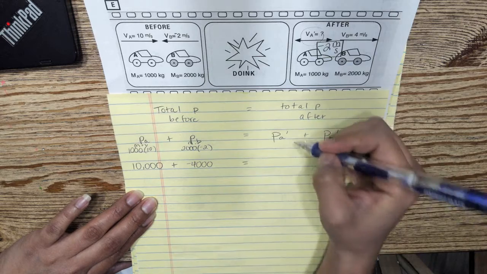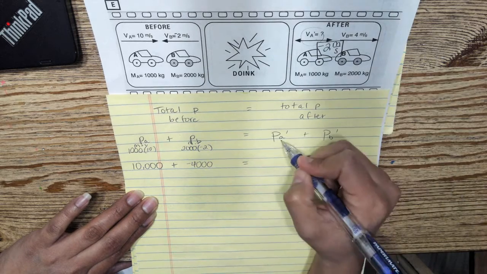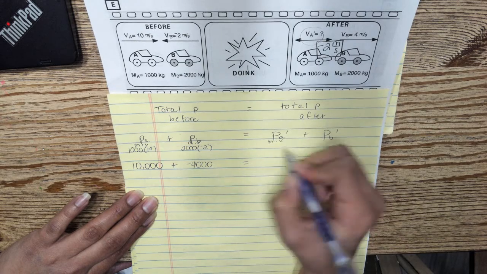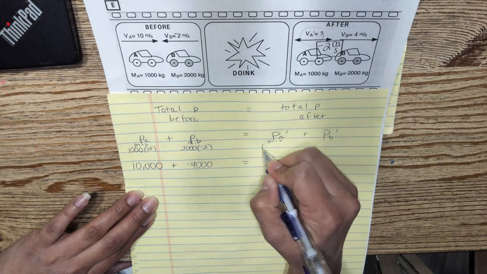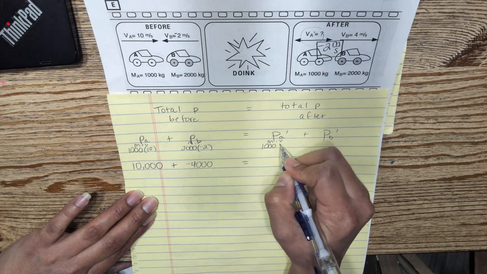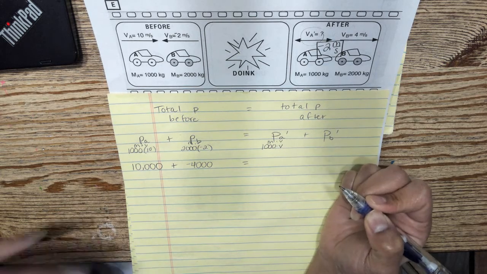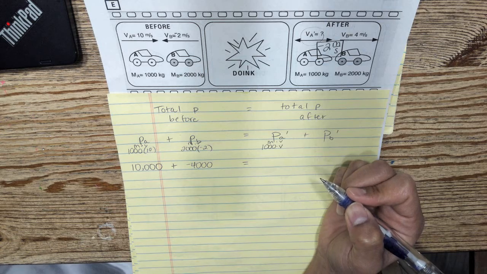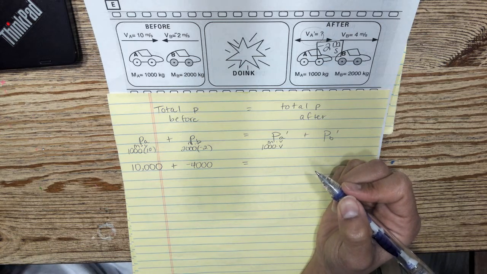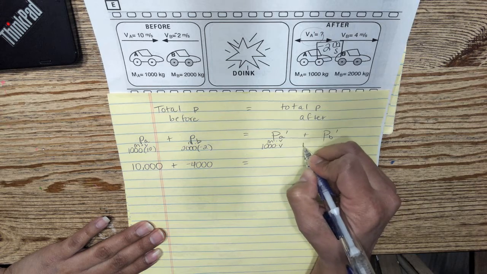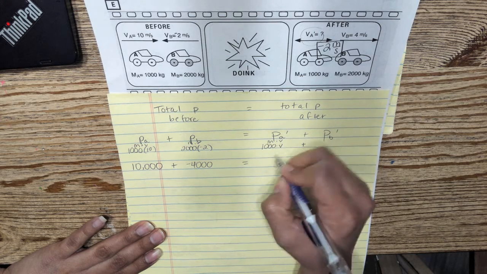Now, after they collide, the momentum of car A has an unknown velocity, and that's what we're looking for. So mass times velocity, 1,000 times the unknown, which I'm just going to call V here. You can put a question mark, you can put an X, whatever you want. I'm going to put V because I know that I'm solving for velocity. So 1,000 V.